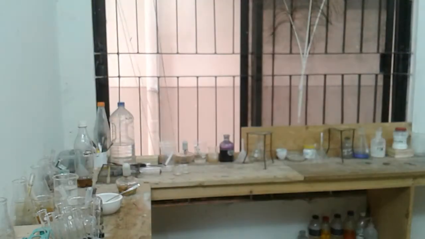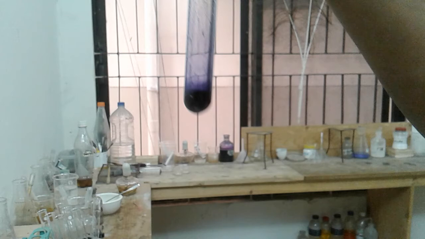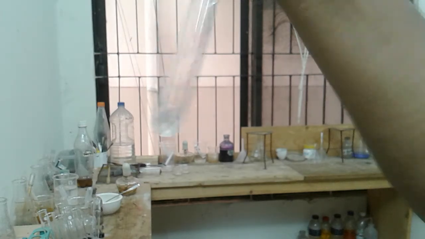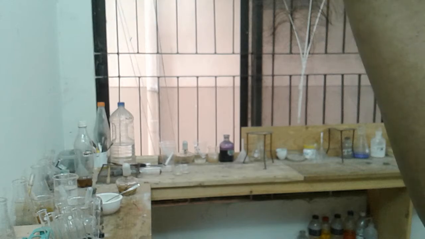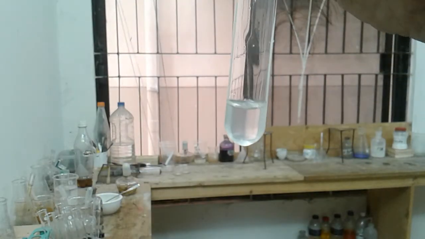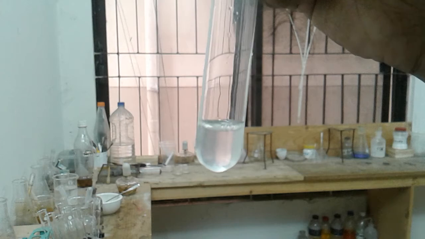Now it said add an equal volume of sodium thiosulfate. Okay, so it turned colorless. So after adding sodium thiosulfate, it turns colorless.